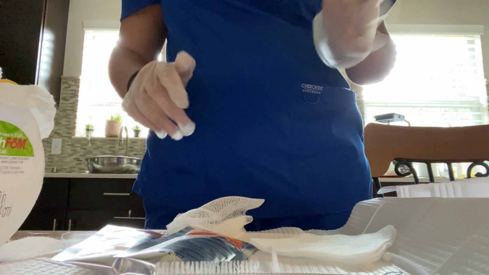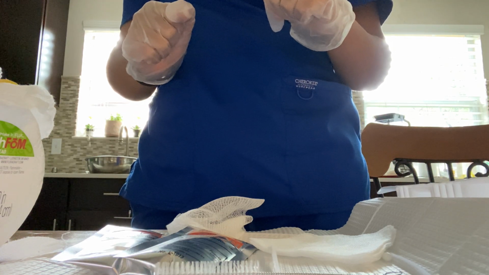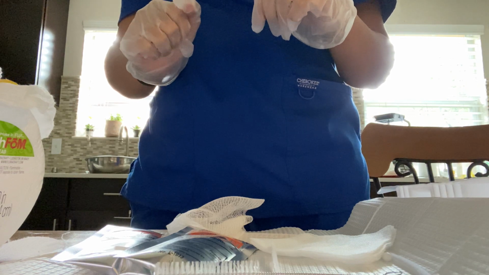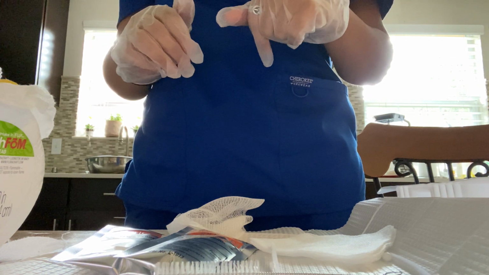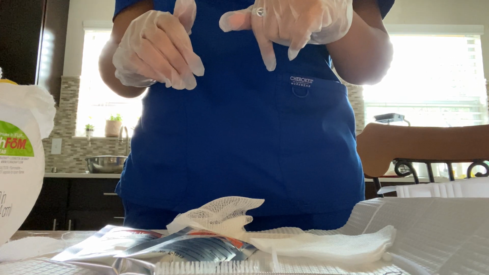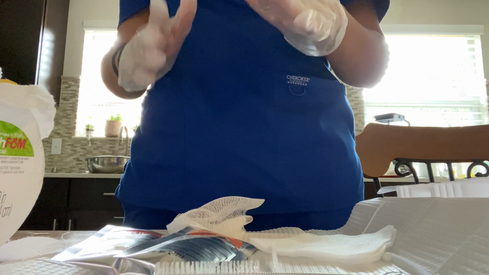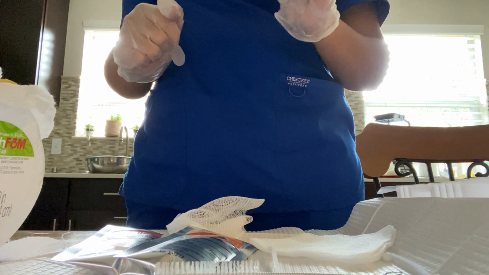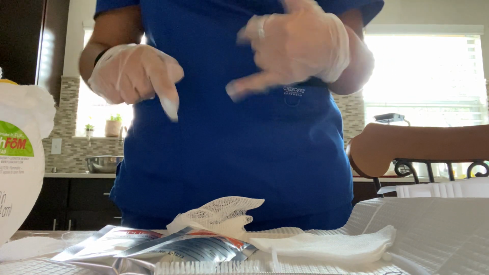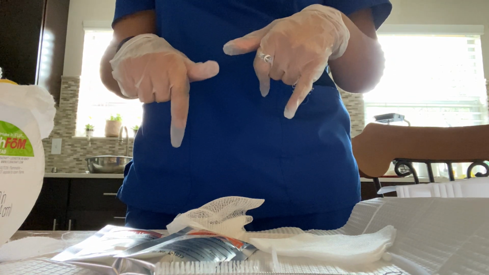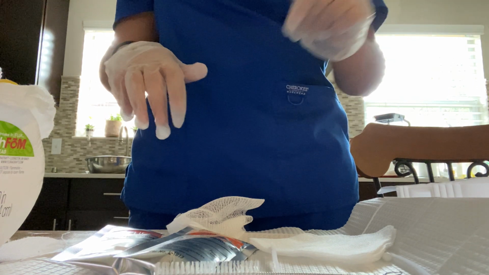Ensure all their belongings are close to them, and that they have everything close so that they won't have to get up or anything. Make sure that the call bell is in reach, the bed is in a low position, the side rails are up, the suction equipment is working properly, and their oxygen is on. You want all of that correctly working. And then you're going to tell the patient you'll be back in 30 minutes.